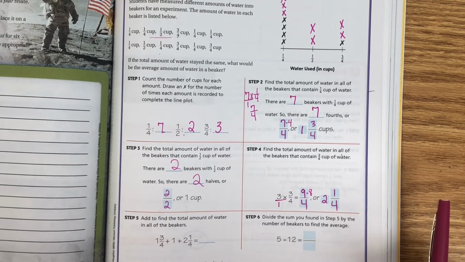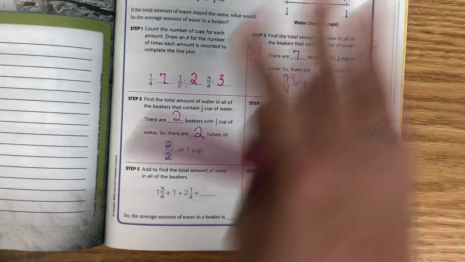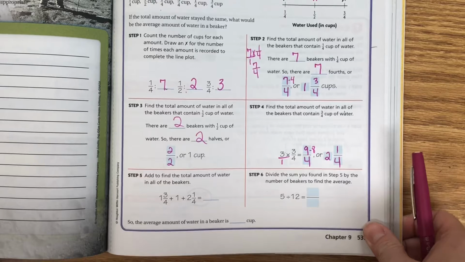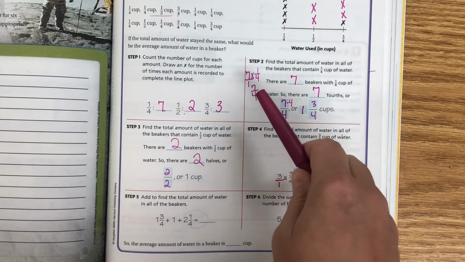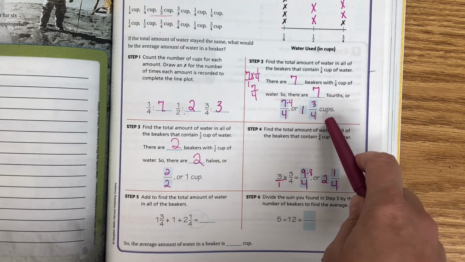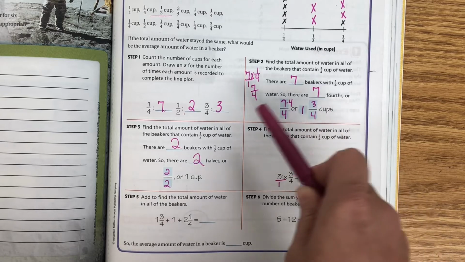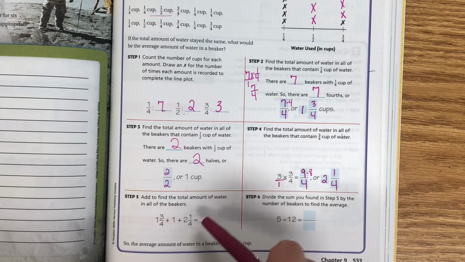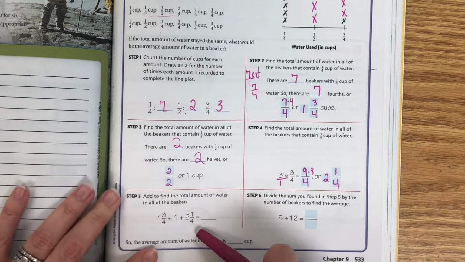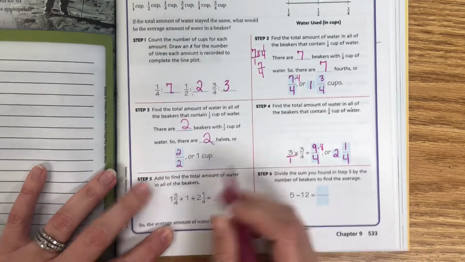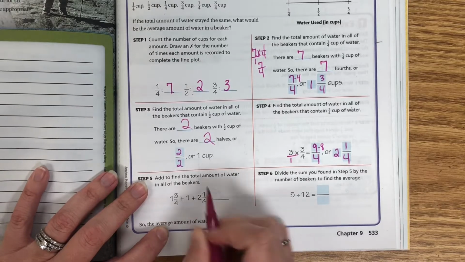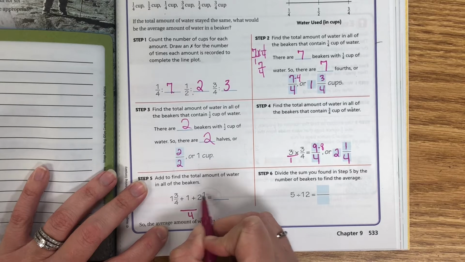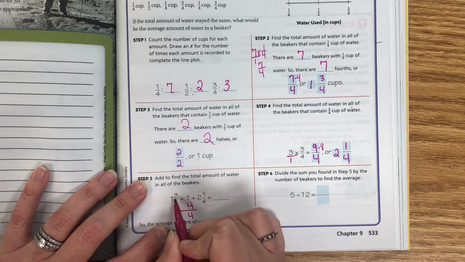Step 5. To find how much water all of the beakers carried, we're going to add them. So you have 1 3/4, which is right here. So this is your 1/4 cup, your 1/2 cup, and your 3/4. You're going to add all of those together right here. So here you have, and I'm going to work it out in the bottom space. 4 is your denominator. 4 will be your numerator because you have 3 plus 1.